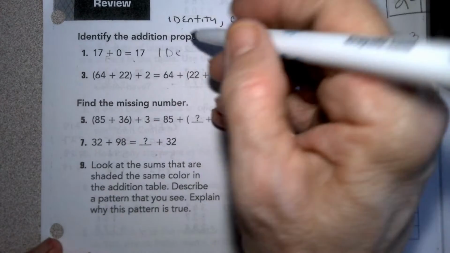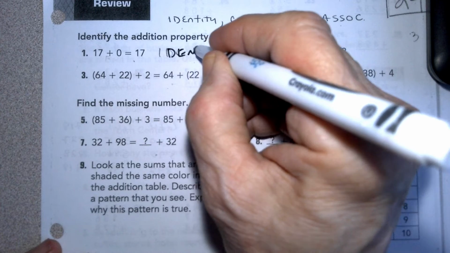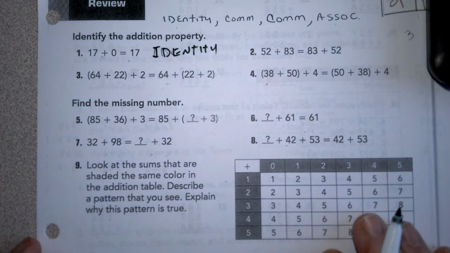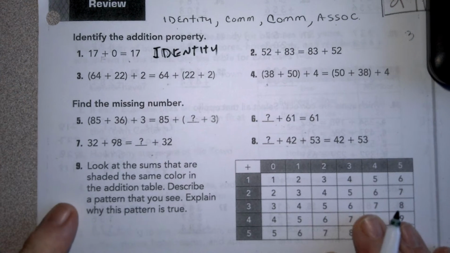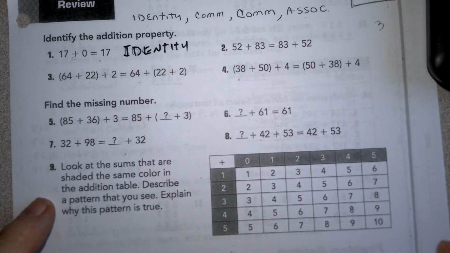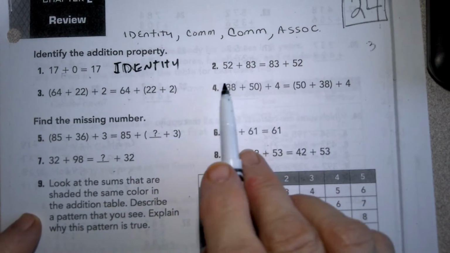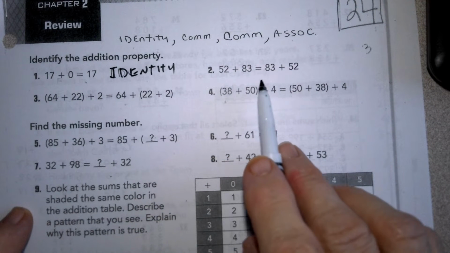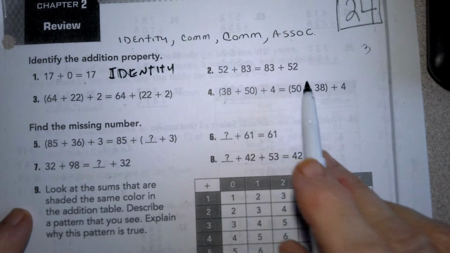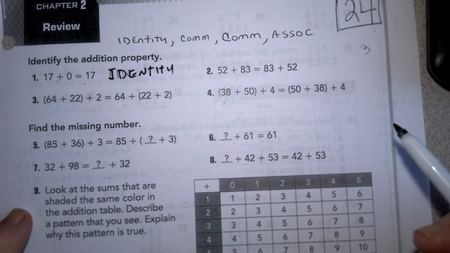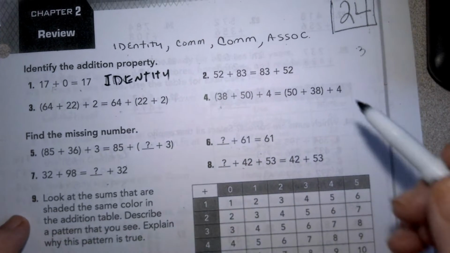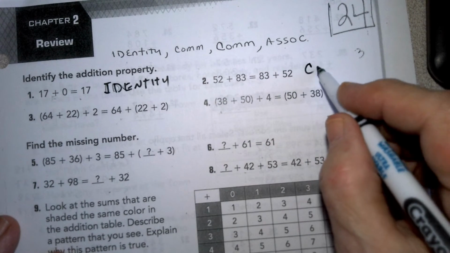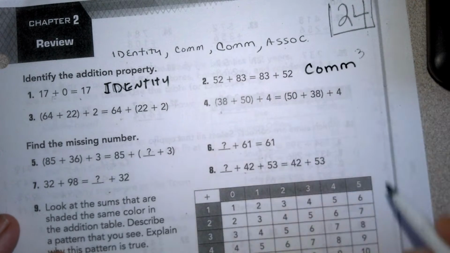All right. So identity. Okay. All right. So that's the identity property of 0. Who knows what this one is? It was 52 plus 83, and it's the same thing as 83 plus 52. Tristan? It is the commutative. When the order changes, so we can abbreviate this as COMM.